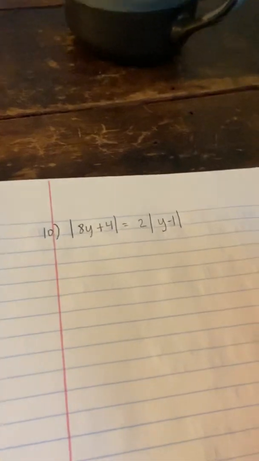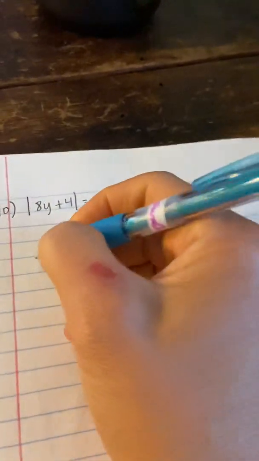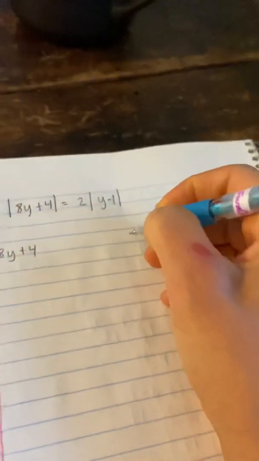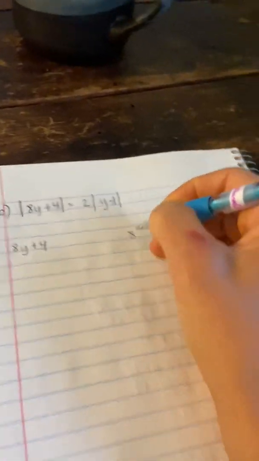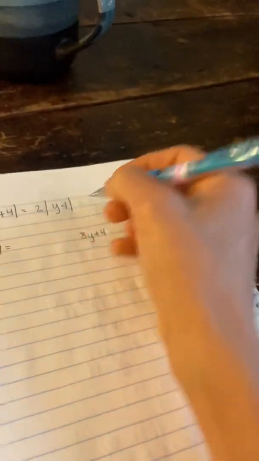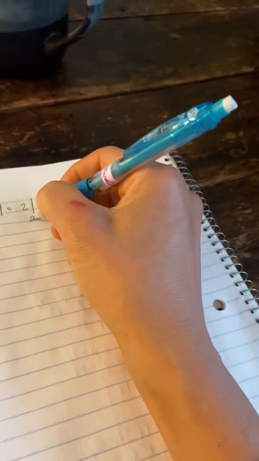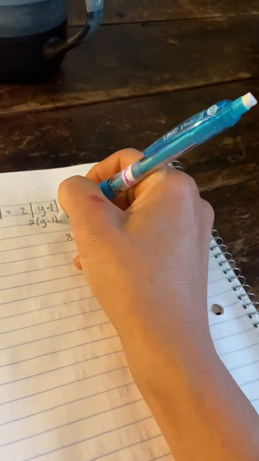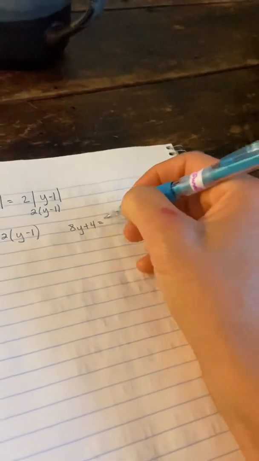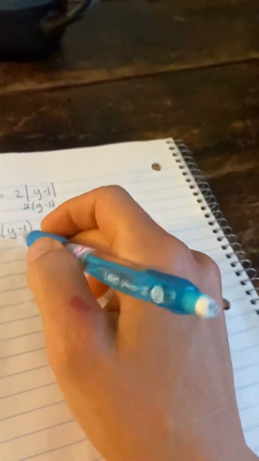So here's one. We've got an absolute value side and a positive negative side, right? So I'm going to write my absolute value side twice. This one doesn't change at all for either. 8y plus 4. And then this doesn't change. But I change this. I get rid of the absolute value. And I write it like this, right? So 2 with parentheses instead, minus 1. And then over here, this is my positive side, the side that doesn't change.